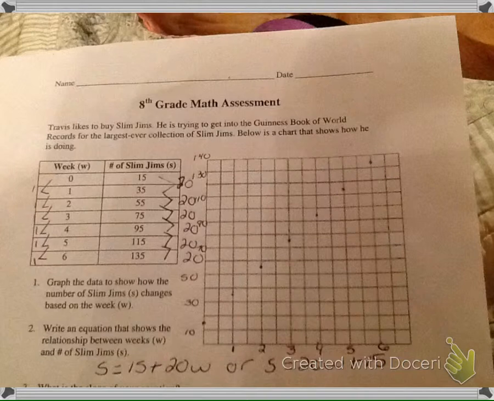Okay, the next question is asking you to write an equation that shows the relationship between the number of weeks, W, and the number of Slim Jims, S. The equation that you should have written is S, which represents the number of Slim Jims, is equal to 15 plus 20W. Or you could have written S is equal to 20W plus 15.